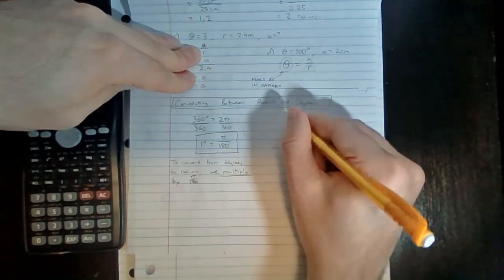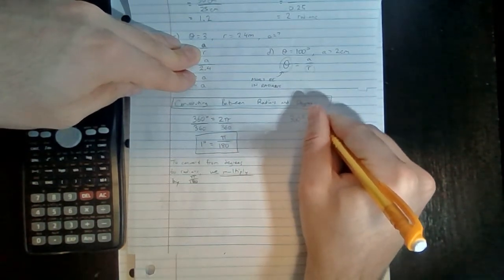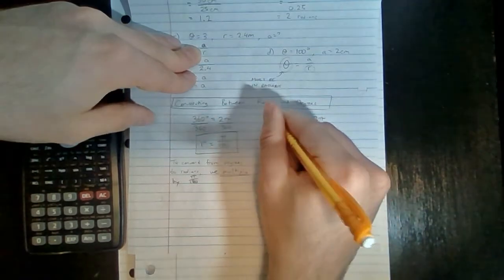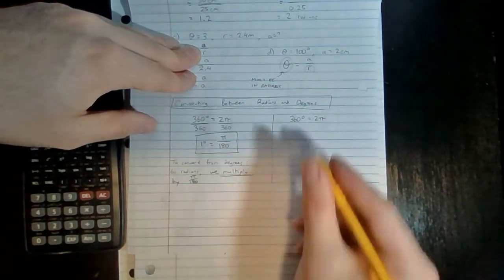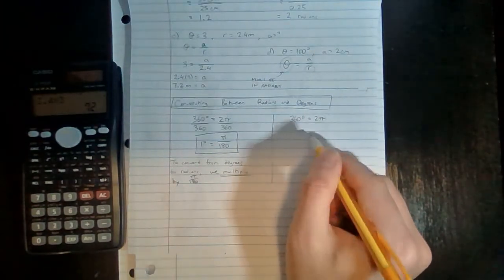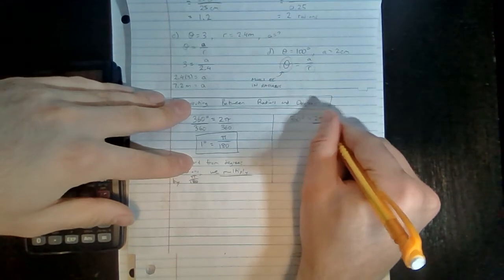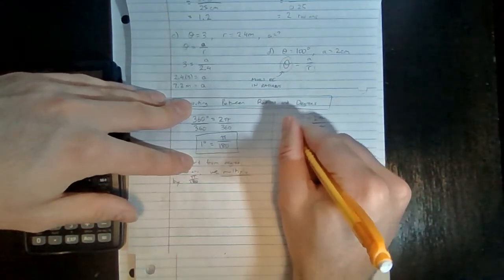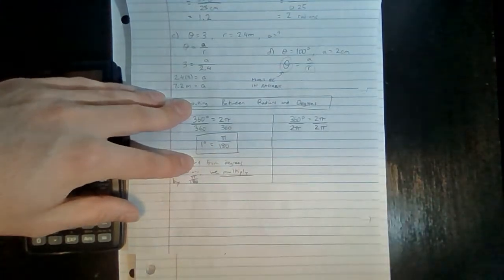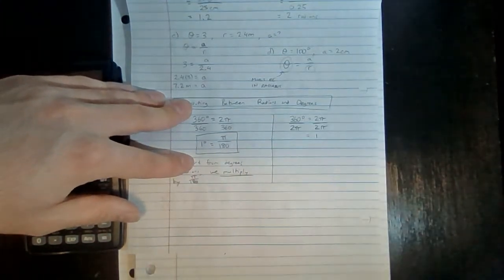Let's look at the same equation. So 360 degrees is the same as 2 pi. Now let's look what happens if we get to 1 radian. So we're going to divide 2 pi radians by 2 pi. On our right side, we're going to get 1 radian.